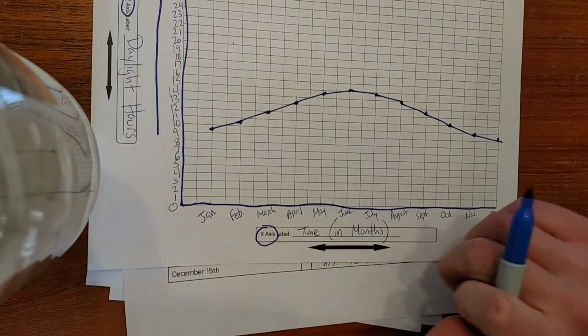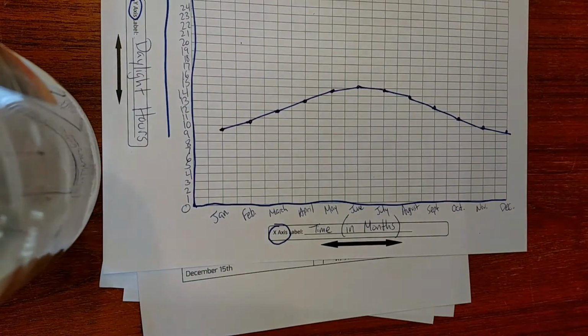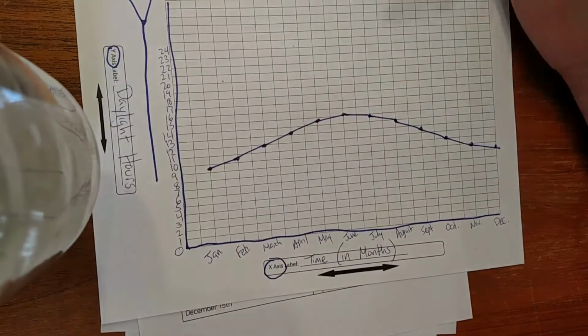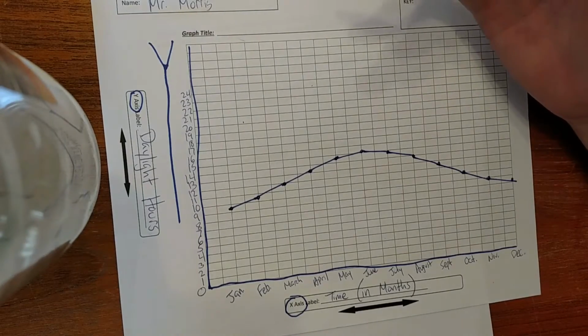So now you can really see the shape of this graph, and you can see how it goes up and then goes back down again throughout the whole year. All right. So that is the daylight hours for Stanhope. So we have made a line graph. Congratulations, you guys. If you're at this point, you've created a line graph.